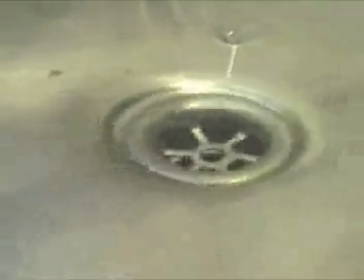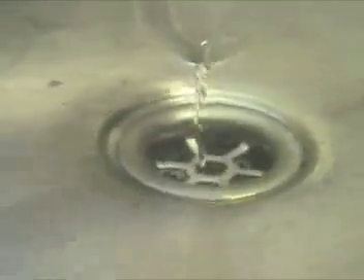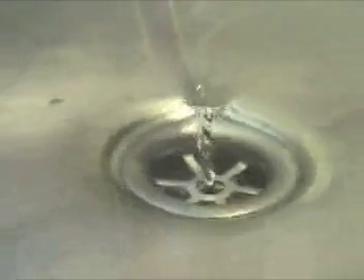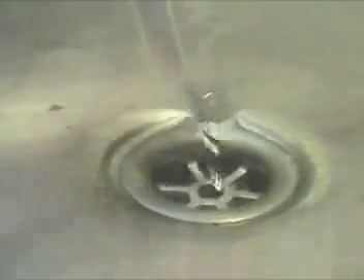Here's another example. This is water going down the sink in my lab, me videoing this, convincing my lab tech that I was absolutely mad. See this flute that comes down the middle here with all those ordered patterns in it? Who's in charge of making that?